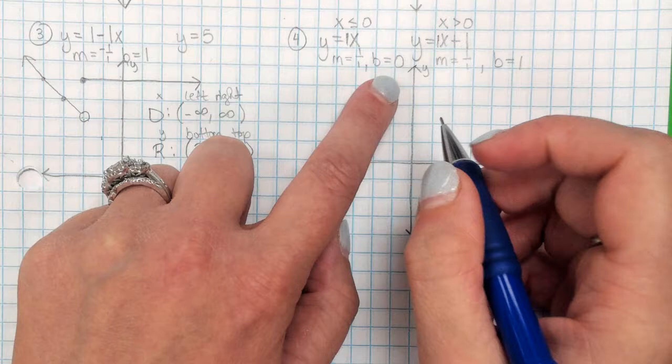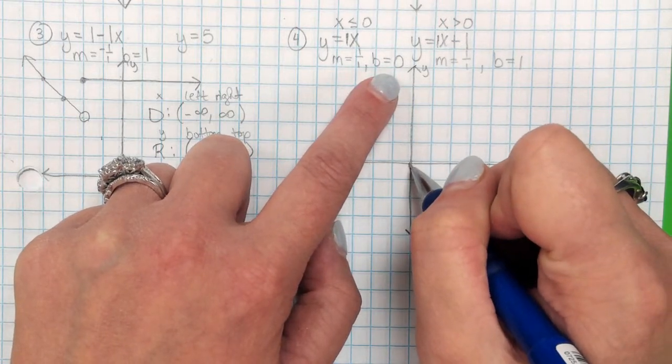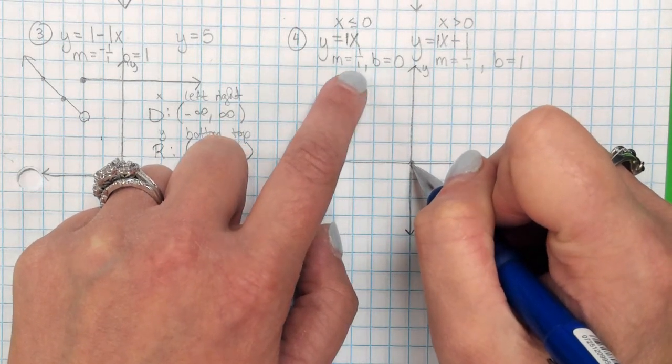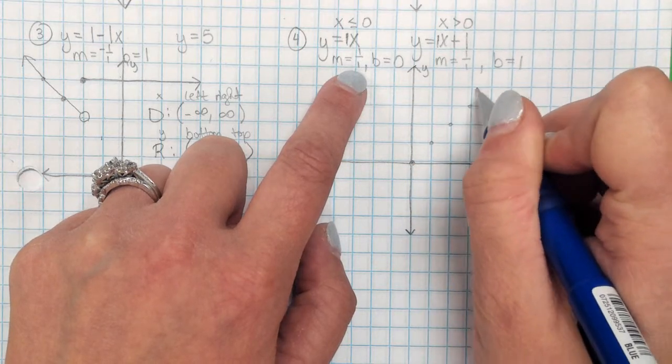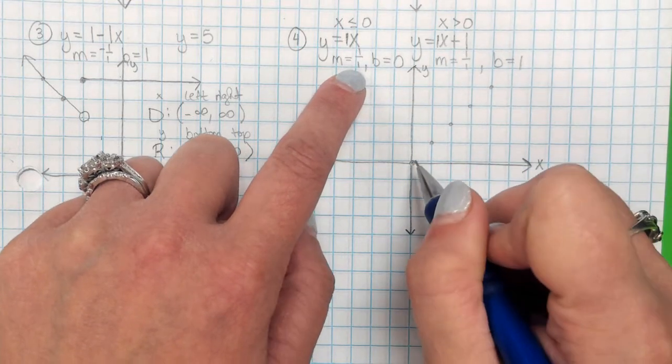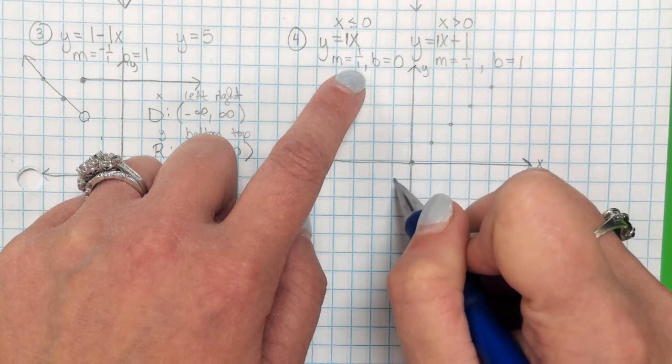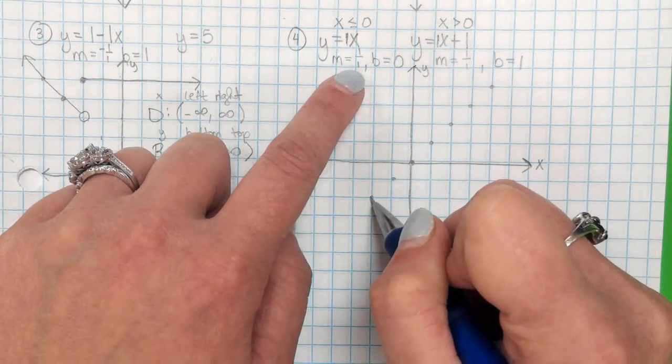Remember, do them one at a time. We start at the y-intercept of 0, and we're going to go up 1 and right 1. We're going to graph it just like we always do. Try not to do it too dark so that way you can erase it. And then the opposite of going up and right is down and left.